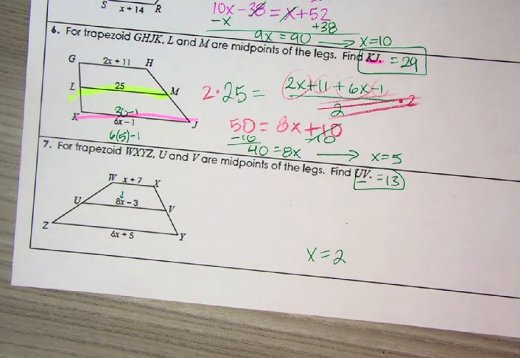All right, I hope this video helped you understand trapezoid relationships.